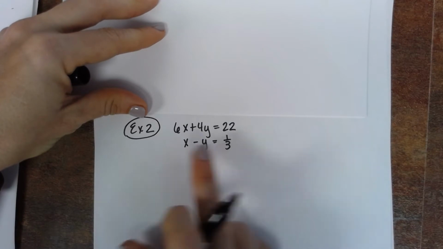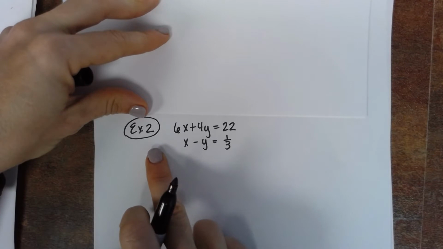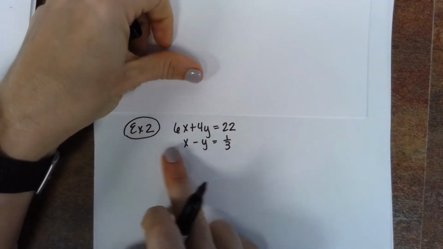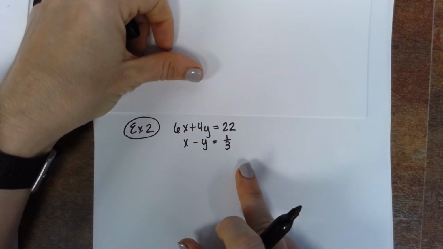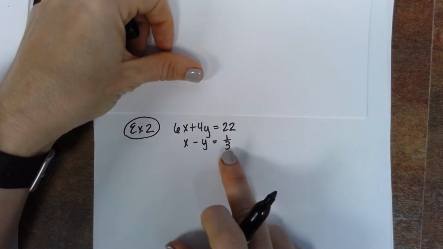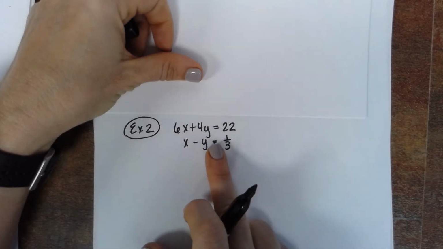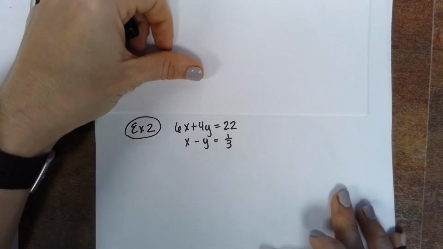So in this case, I have a 6x and I have a 4y, so I would either want to multiply everything by -6 so that I create my pair of opposites, or everything by +4. But just looking ahead and thinking about what's going to be the easiest option, I notice here that I have a fraction. The denominator is a 3, and I know that if I multiply by the -6 option, that -6 is actually going to cancel with my denominator of 3. So that is the option I'm going to go with.